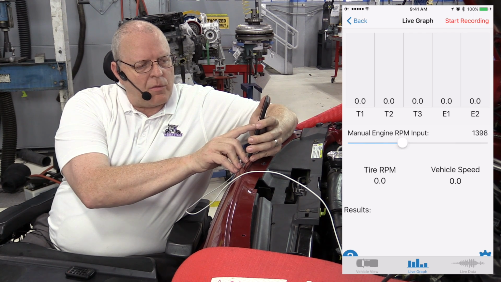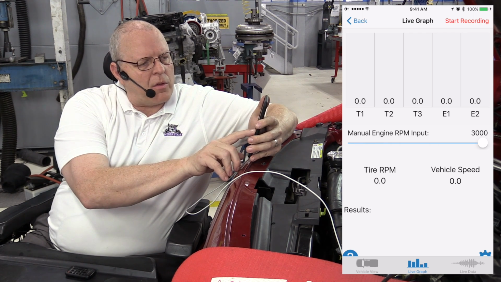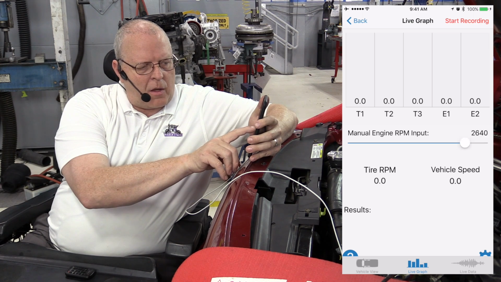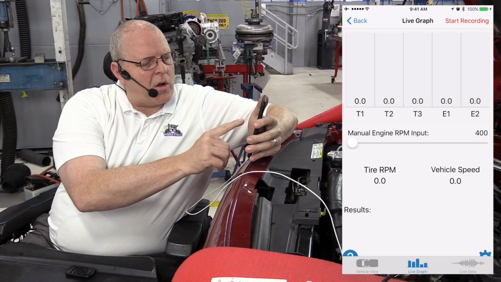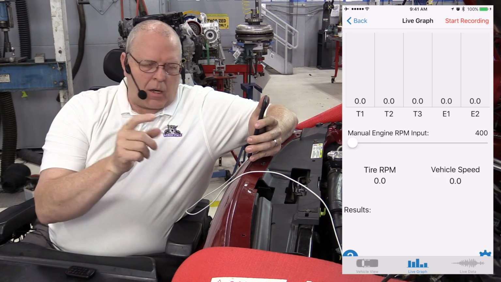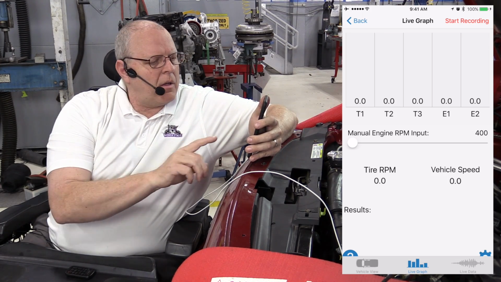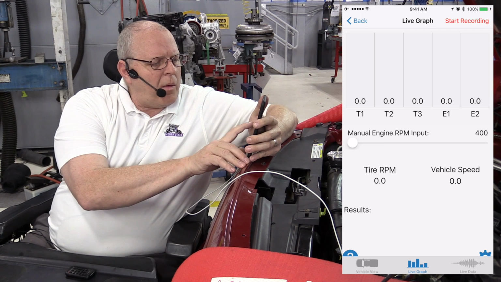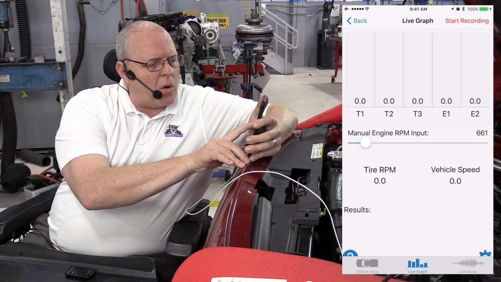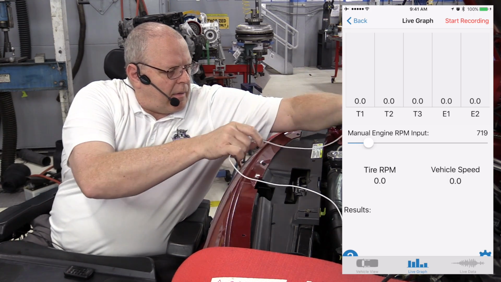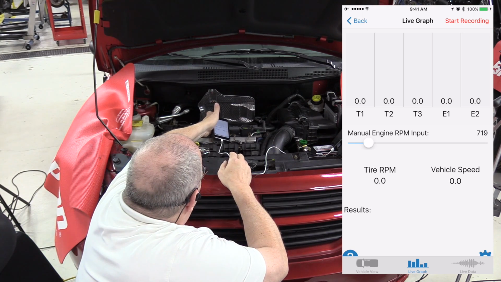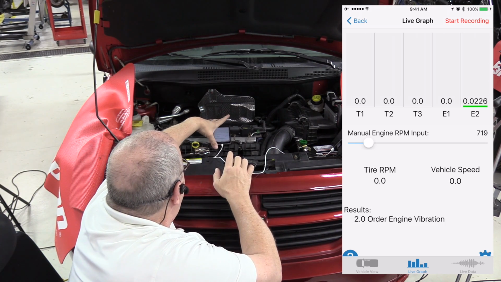So notice as I move the slider all the way over to the right, it goes clear up to 3,000 RPM and as low as 400. And you can change the minimum and maximum values in the settings. But we were at about 700 or so RPM on the tachometer. So let's set that on there.